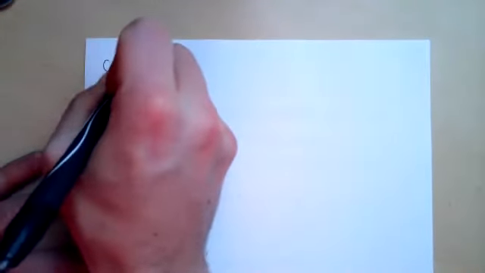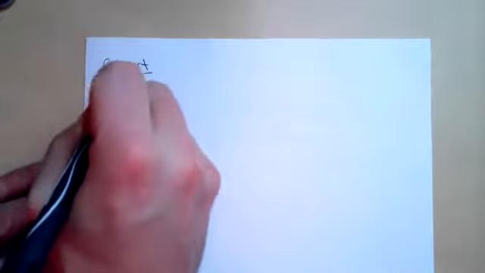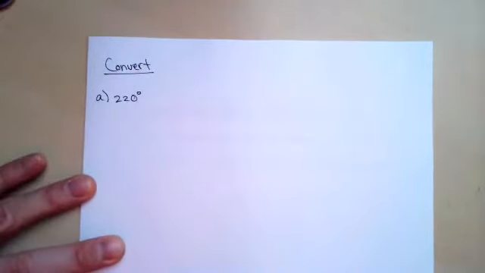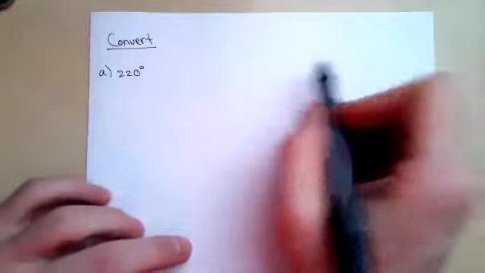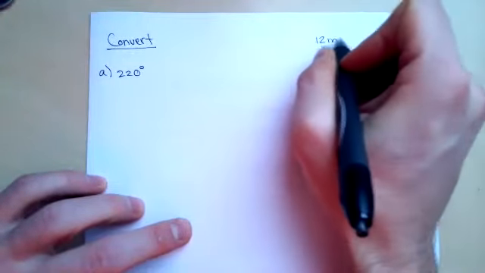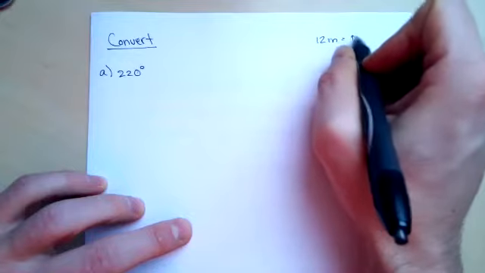So let's convert the following angles from one unit of measurement to the other one. So let's start off with 220 degrees. So maybe as an aside, let's do one quick unit conversion. We know that there's 12 inches in 1 foot.